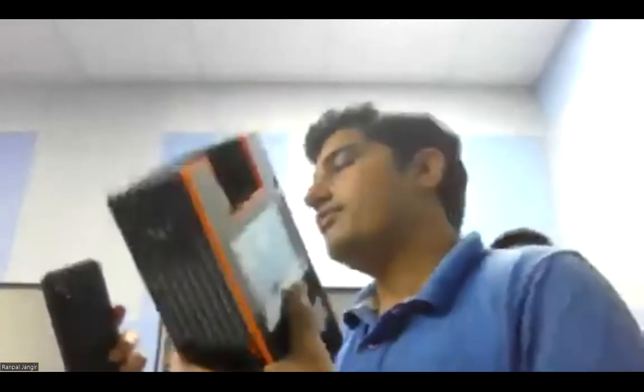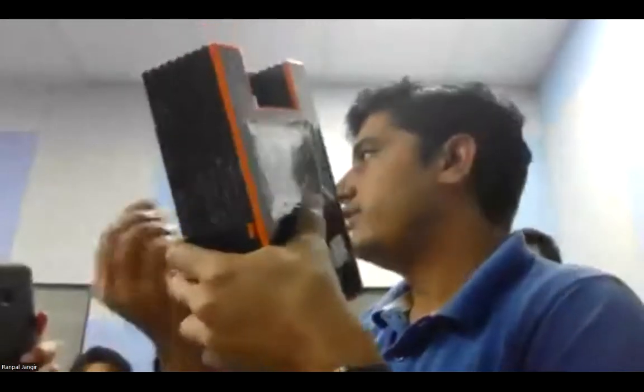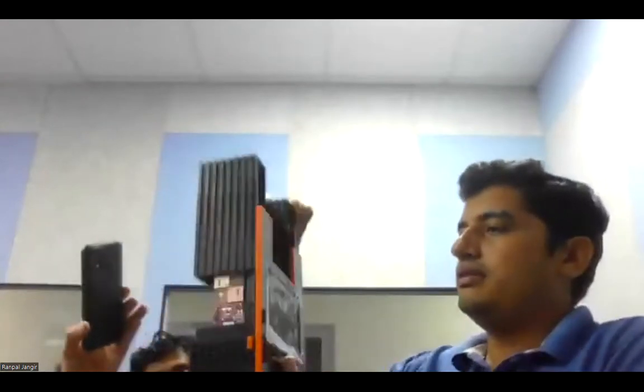This is the backside screw. Yes, and slide the cover very slightly. It's a very gentle cover, so you can just slide it like that. Simply open it.